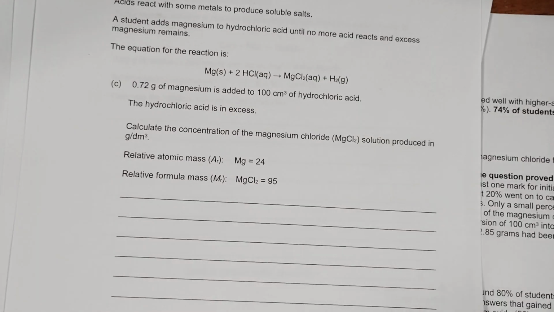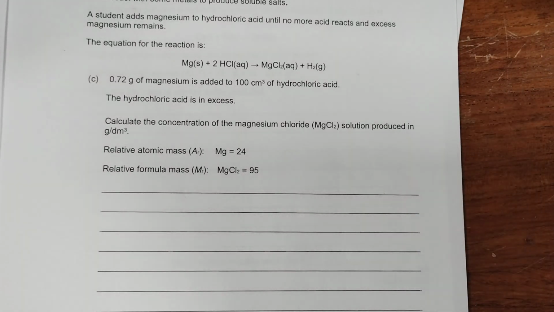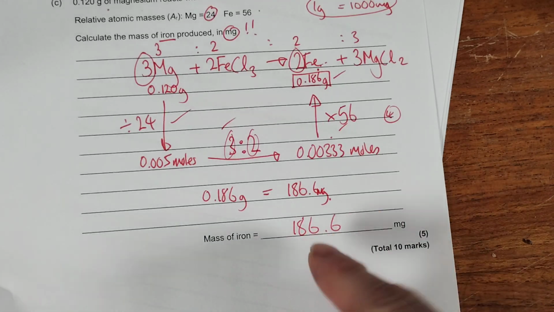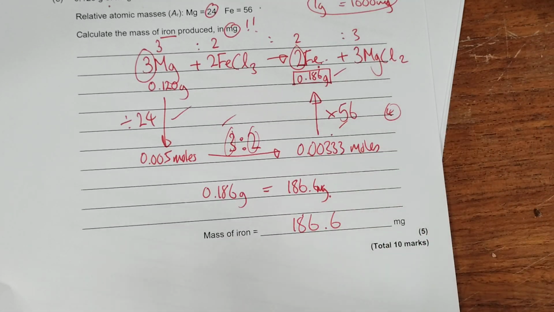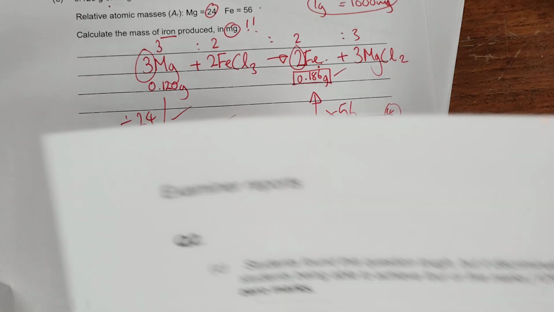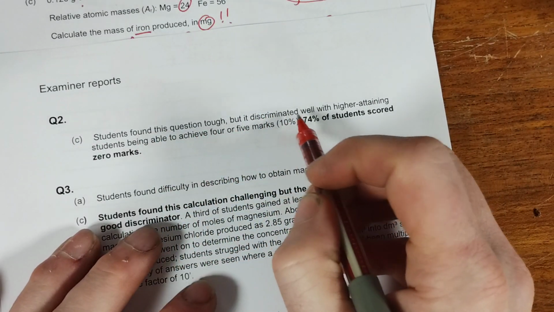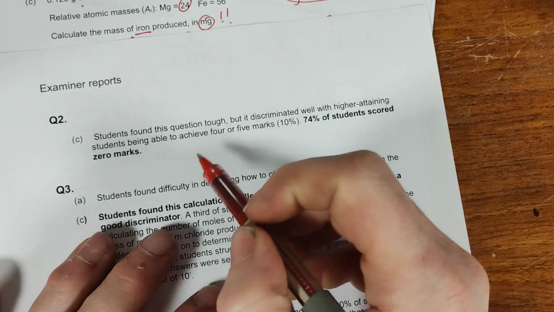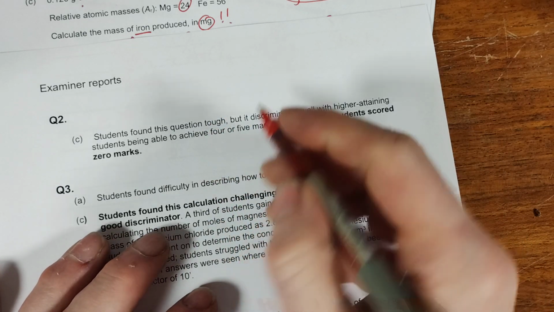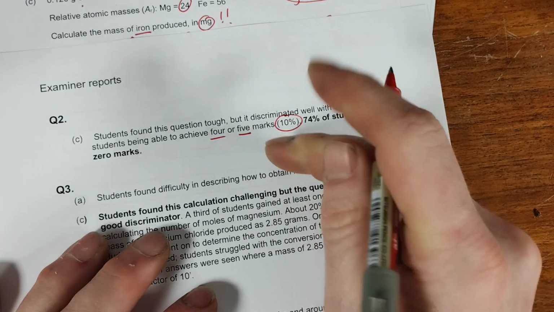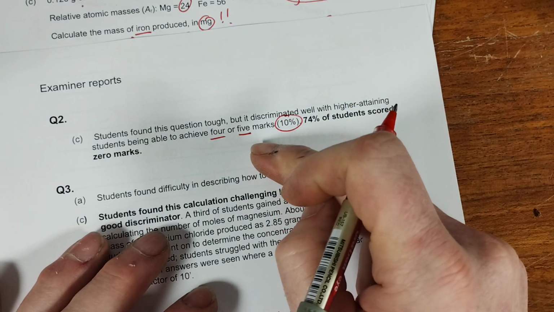I've printed off some mark schemes for that question that we've just done, the one that was 186. So you hopefully are thinking, oh, that looks all right, I'm probably going to get 4, maybe 5 out of 5 on that. I'm going to show you the examiner's report. Students found this question tough, but it discriminated well, with higher attaining students being able to achieve 4 or 5 marks. 10% of students got 4 or 5 marks. That means 90% of students did not get 4 or 5 marks.